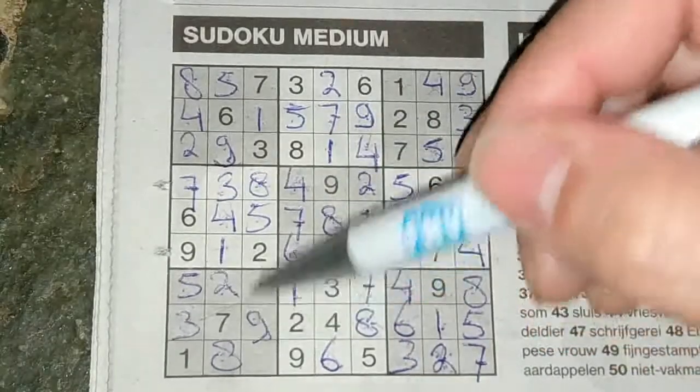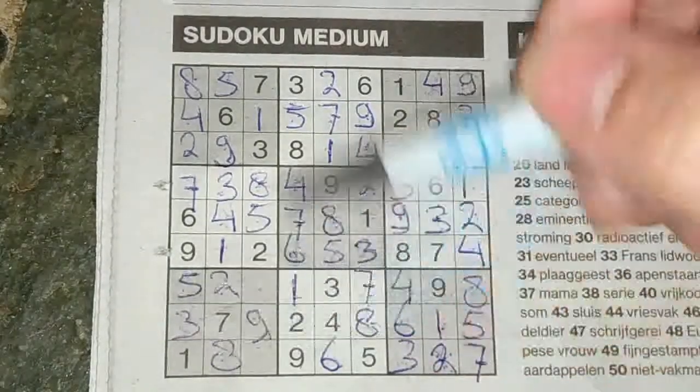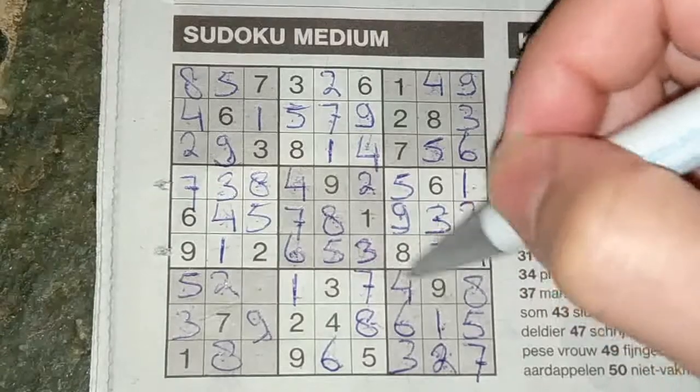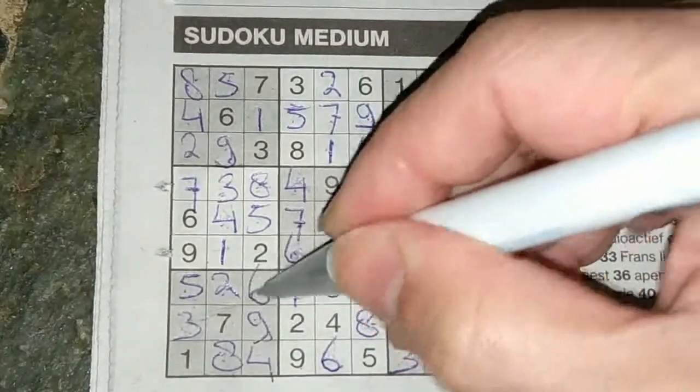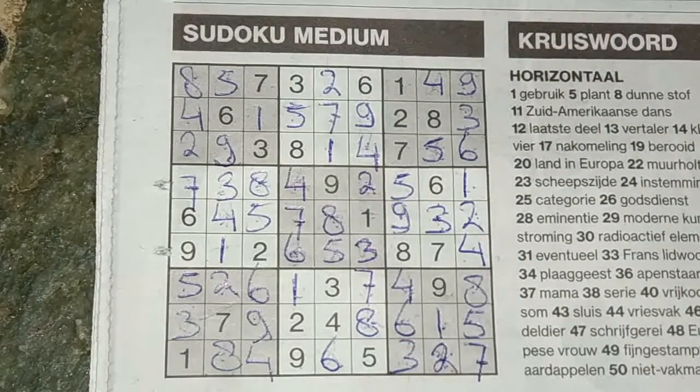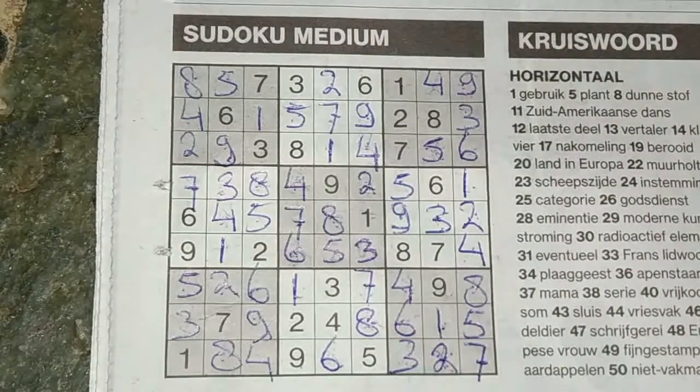And the final 2 numbers of this big square, the numbers 4 and 6. We have a 4 there, so no 4 here. 4 should be here, and the 6 goes there. Finished in 13 minutes for this Sudoku Medium.